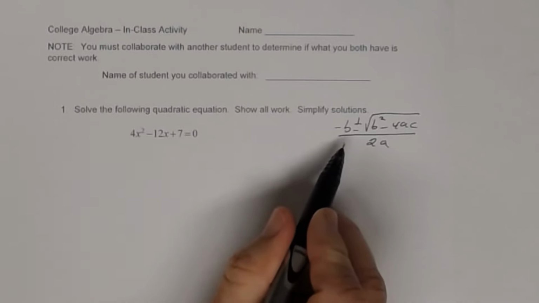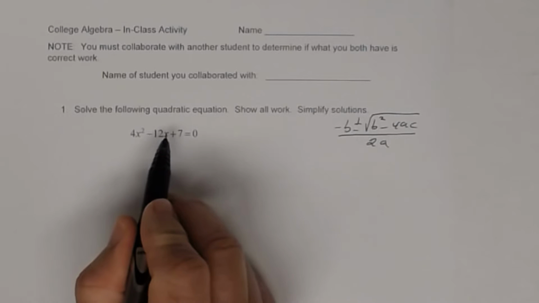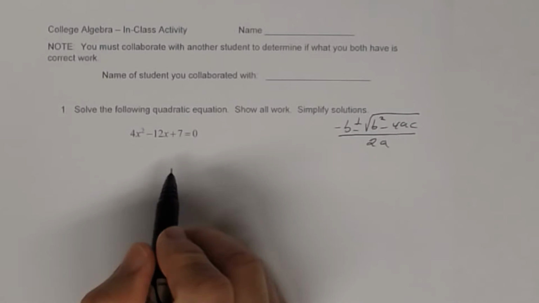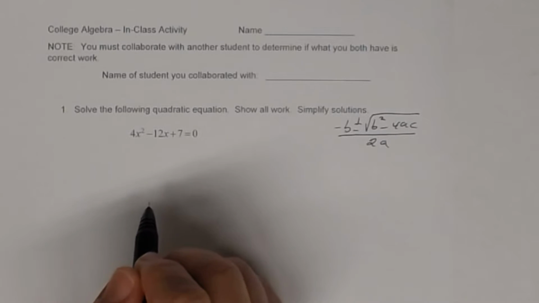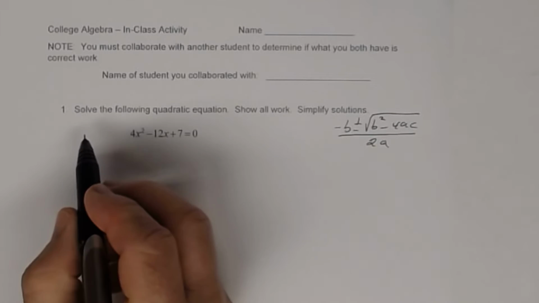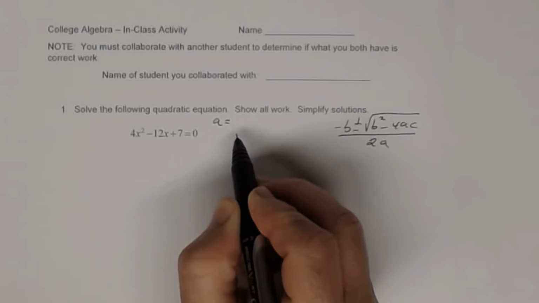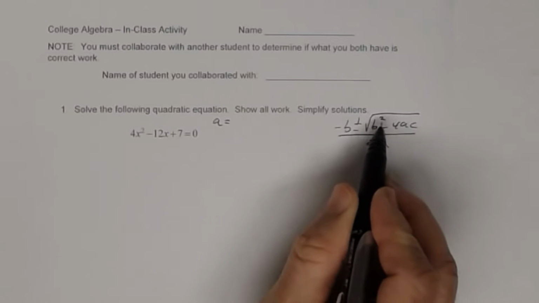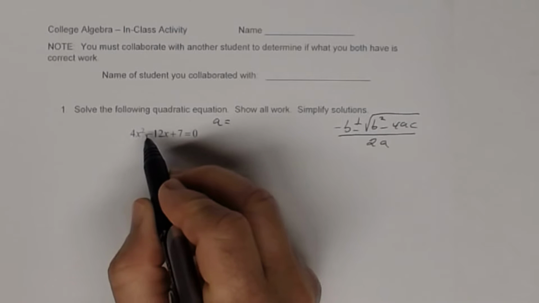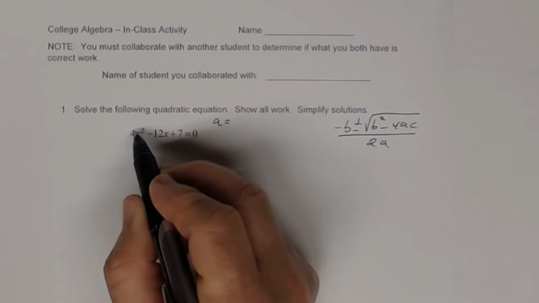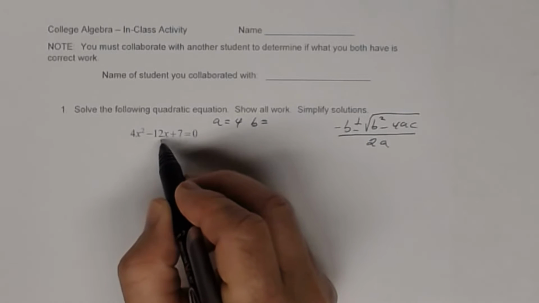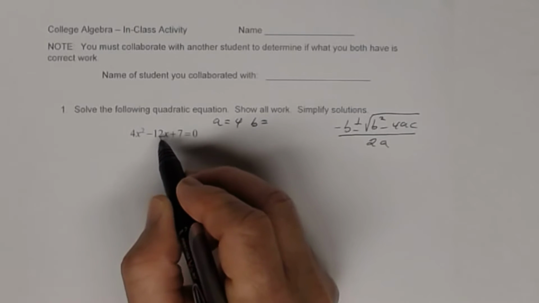Now before you use this formula though, you need to make sure that this quadratic equation is in standard form. And it is. You have 0 on the other side and it's in descending order. Once you have it in standard form, it is a very good idea to denote what A, B, and C are. A is the coefficient of the x squared term. So x squared, the coefficient is 4. B is the coefficient of the x to the first power term, or the first degree term.